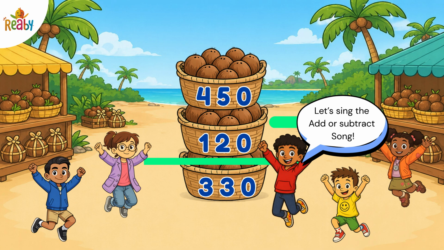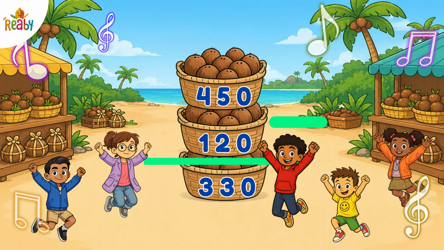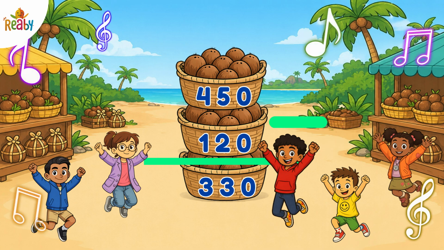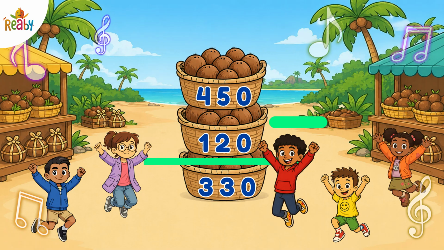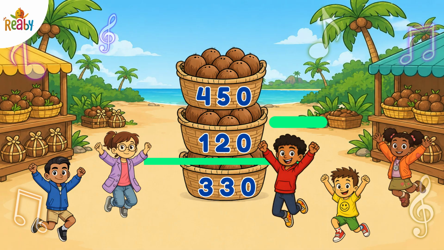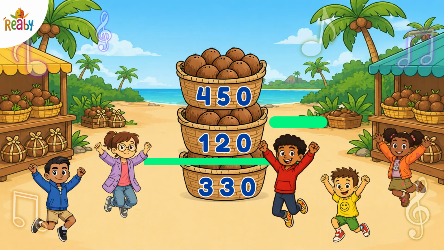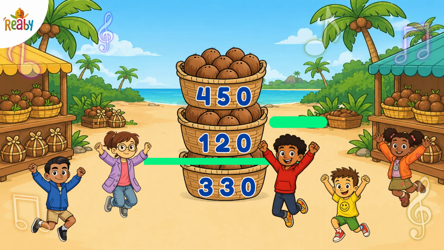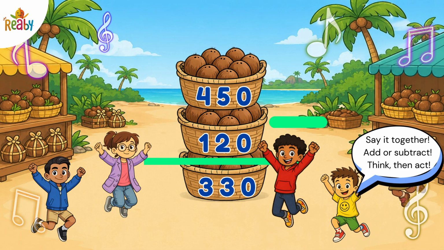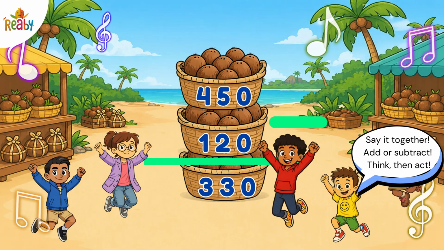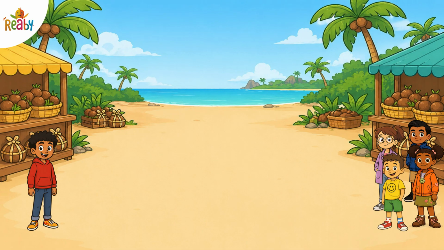Let's sing the add or subtract song. If it grows, add it up. If it shrinks, subtract away. Think it through and take your time. Choose the math and you'll be fine. Say it together. Add or subtract. Think, then act. Your turn, explorers.